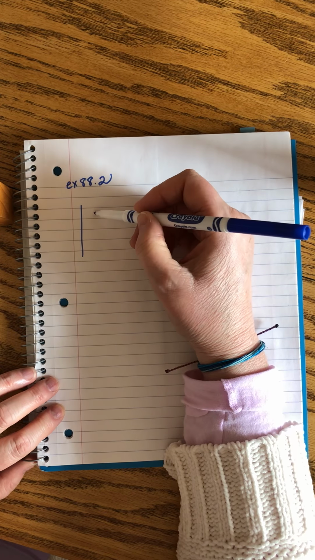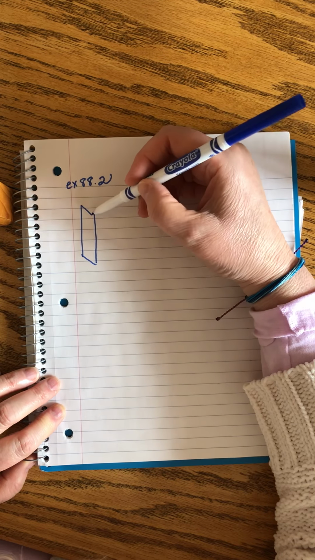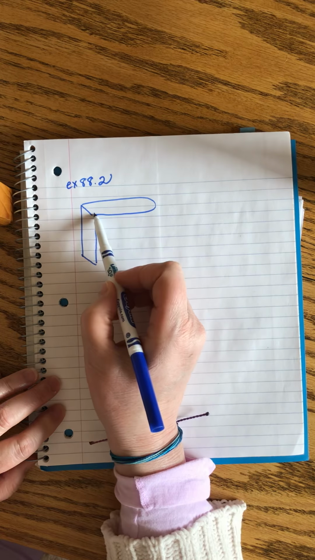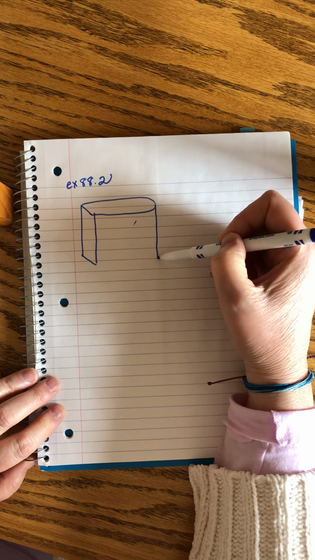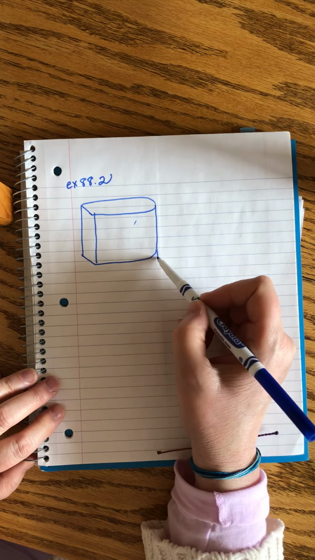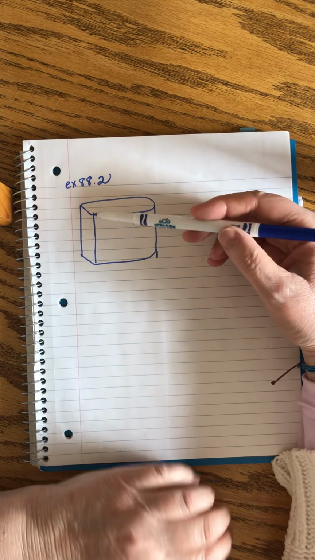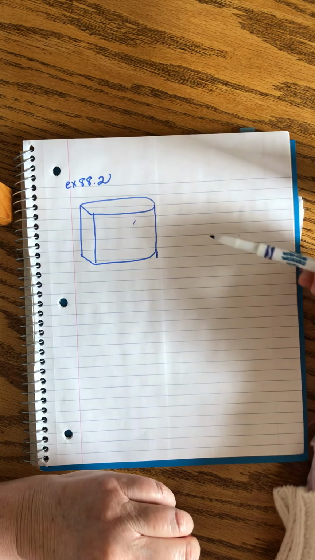I'm going to draw the picture because that always helps me understand the problem better, plus it gives me something interesting to do besides just math. All right, so I think it's kind of like a mailbox tipped on its side. I've had students say it looks like a toilet with the seat down. I mean, okay, whatever floats your boat.